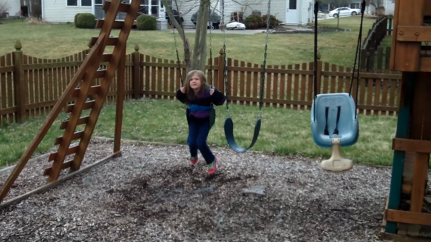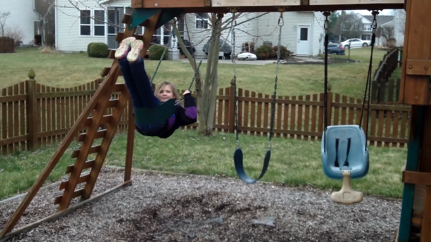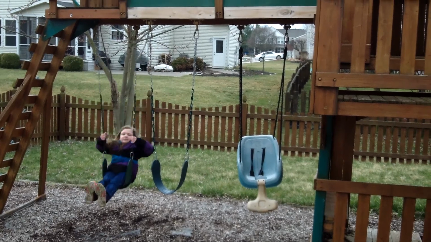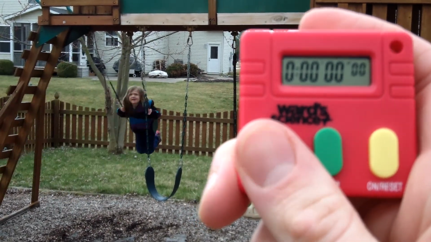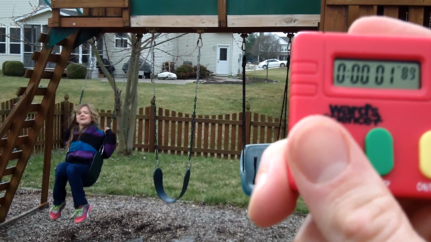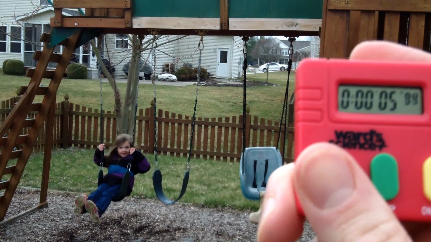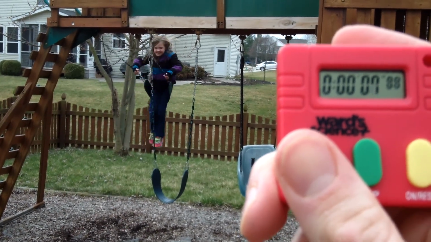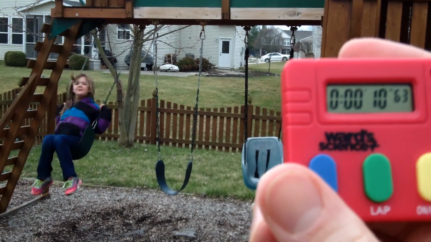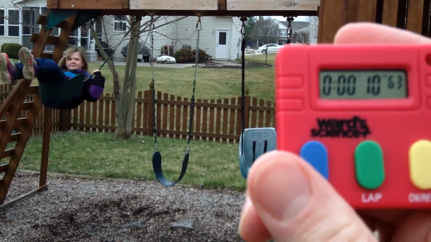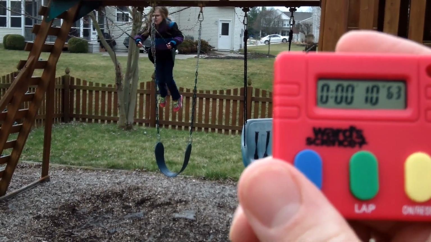This time though, I'm going to measure out only 10 seconds, and we're going to count how many oscillations she does in 10 seconds. So here we go. 3, 2, 1, go. And we're counting. So again, I'm just looking for 10 seconds. There's 2 oscillations. There's 3 oscillations. There's 4 oscillations. So I was just over 10 seconds. Basically, she made 4 oscillations in 10 seconds.